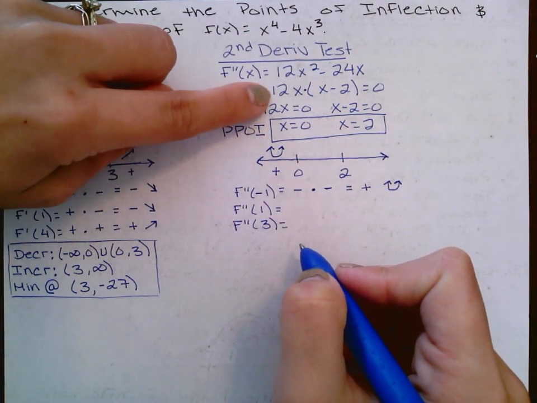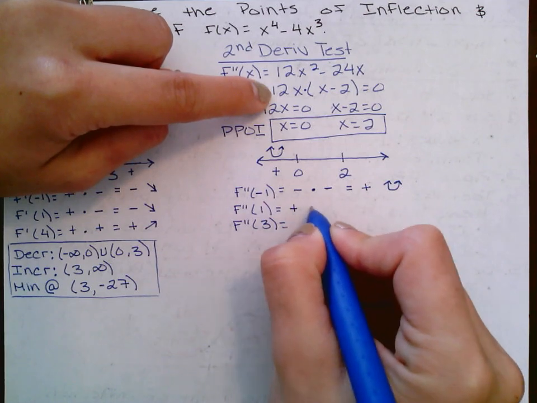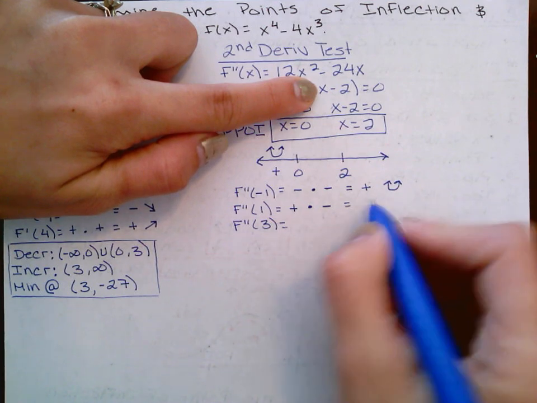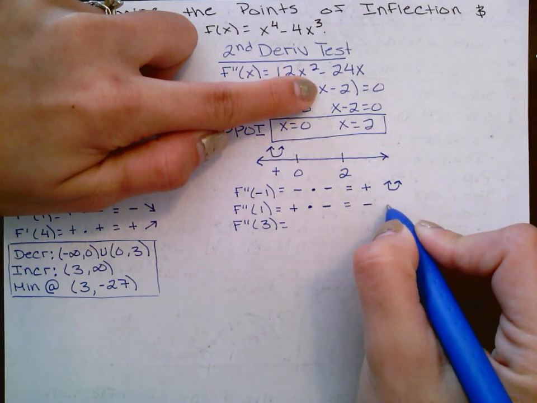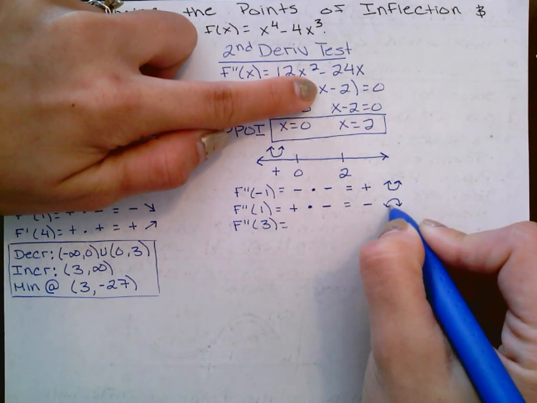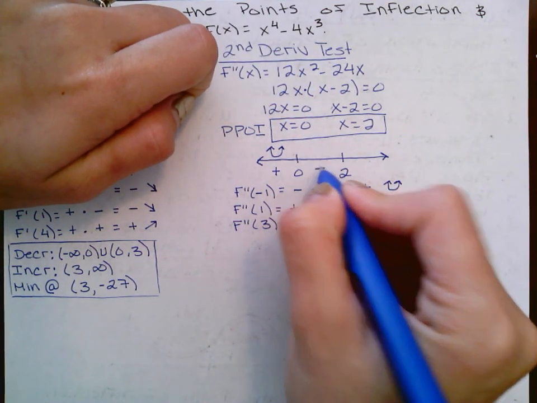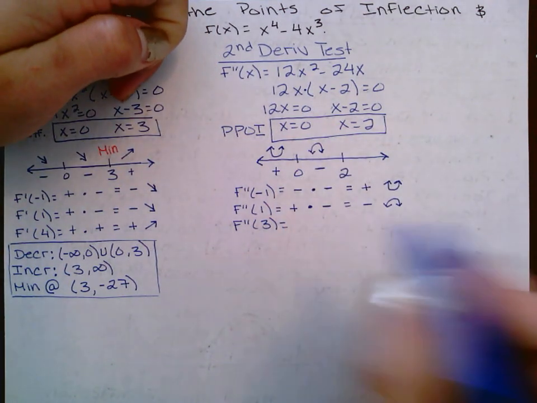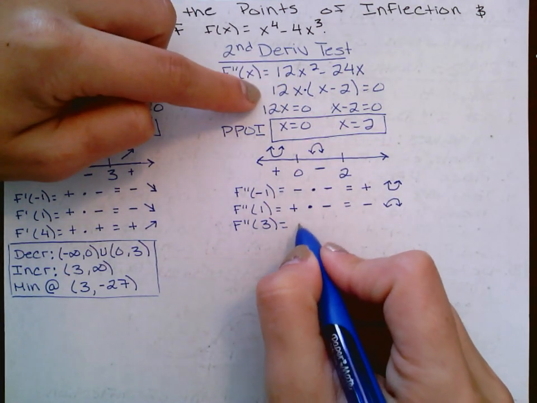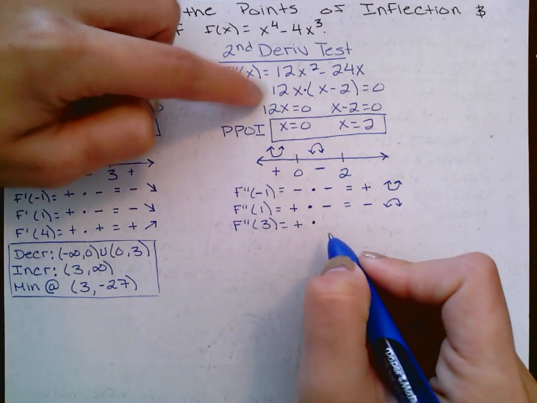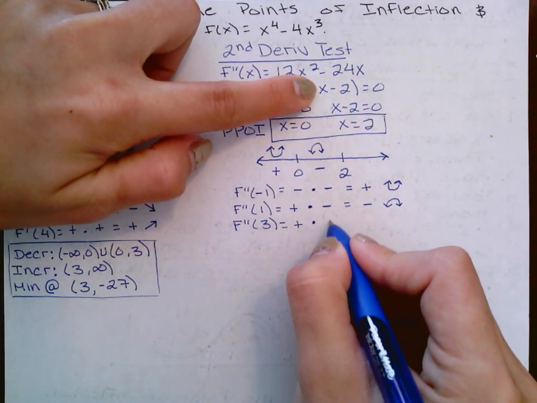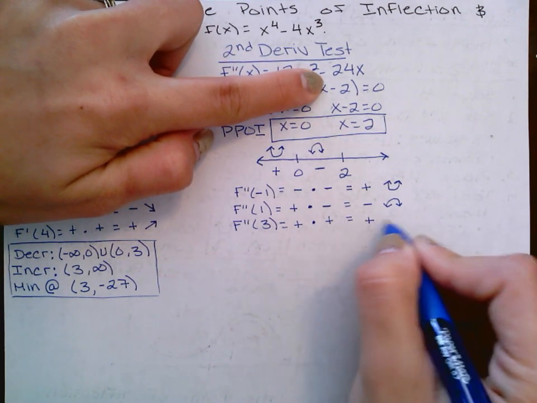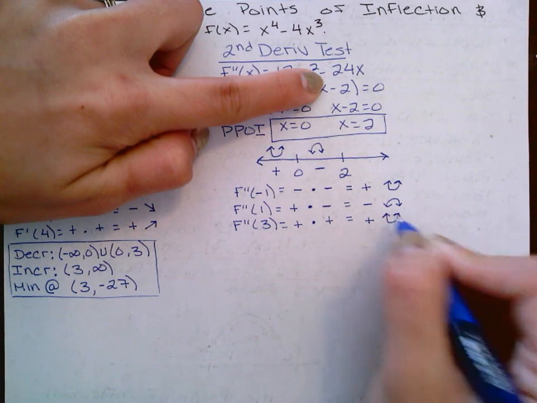Next, plug in 1. 1 times 12 is positive, times 1 minus 2 is negative. Positive times negative is negative. A negative second derivative tells me it is concave down. Okay? 3 times 12 is positive, times 3 minus 2 is a positive 1. Positive times positive gives me positive, so I'm concave up.